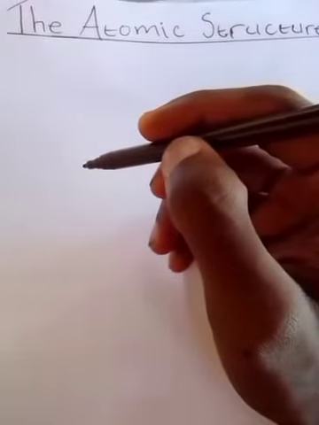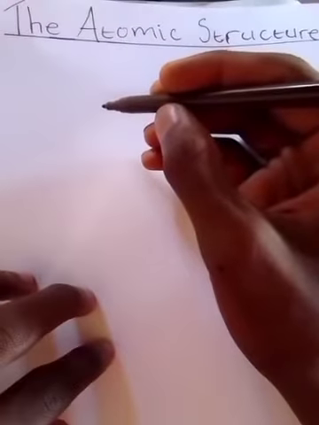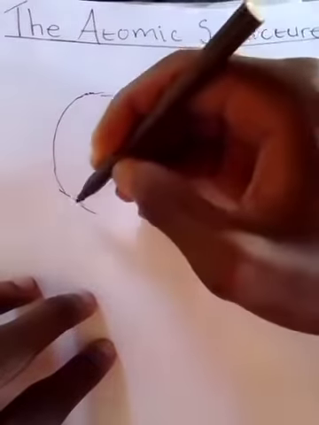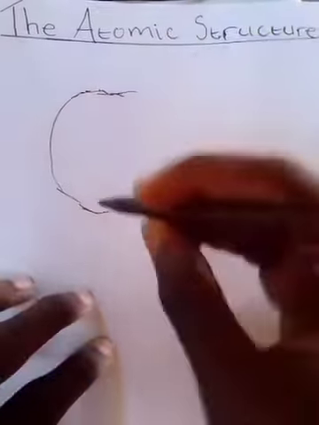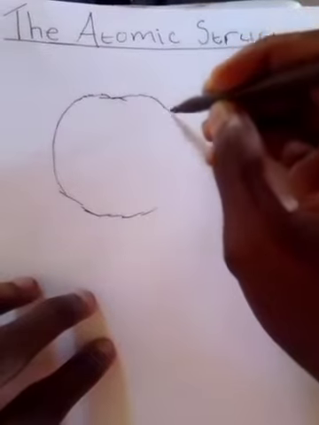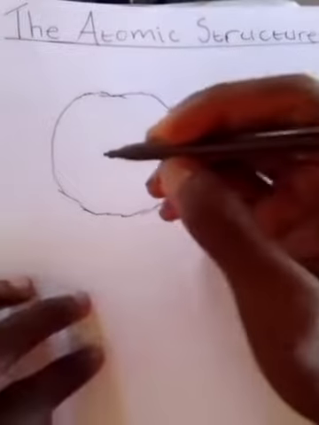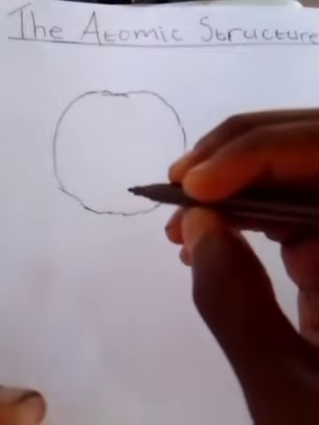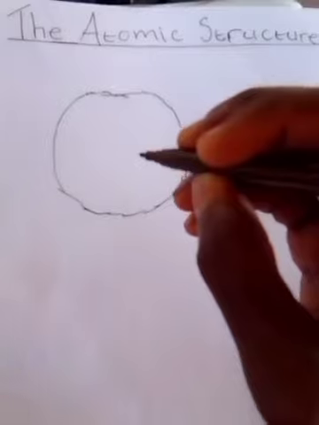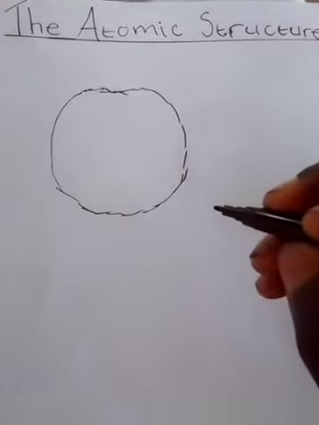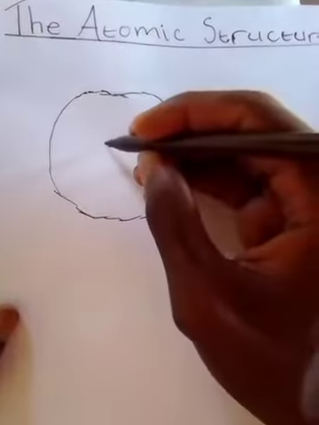So it's basically the structure of an atom. And according to the scientists, an atom is somehow spherical, so meaning that it looks like this. I know the shape is not going to be very perfect, but it is somehow going to look spherical, something like this. Okay, so you need to know that an atom has a center that is made up of two particles. It has a center that looks like this.